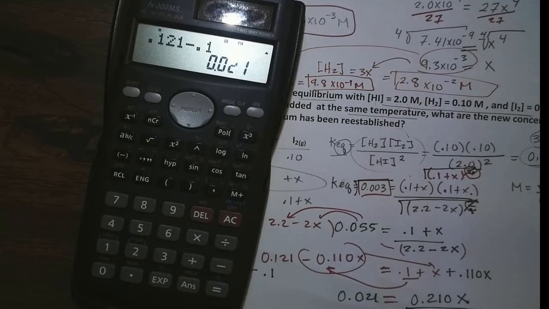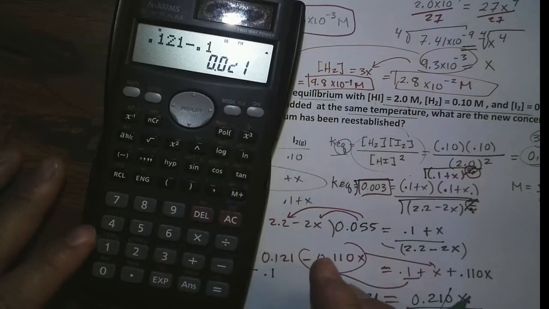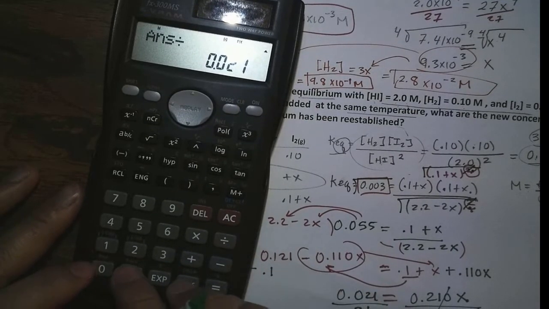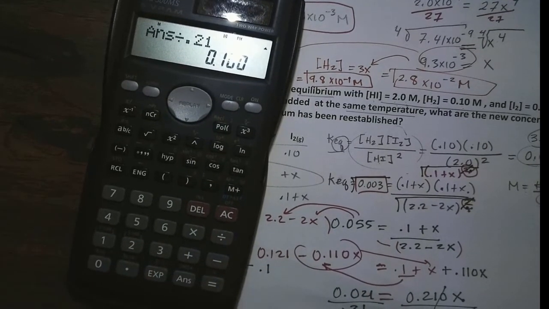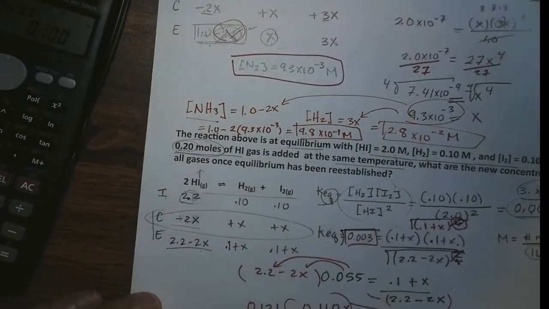Oh, so easy. We just solve that out. That cancels out, and what we have here is 0.21, which is already there on the calculator, divided by 0.210. That gives us x equal to what? x is equal to 0.100, or another 0. It doesn't really matter, okay? We can save that for later.